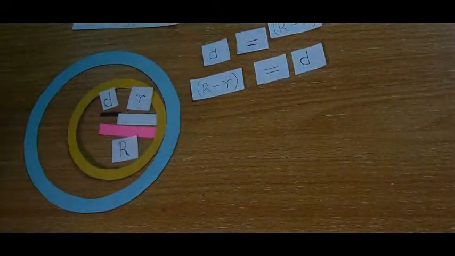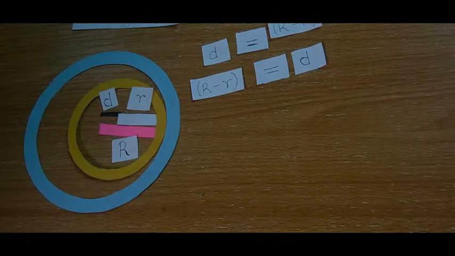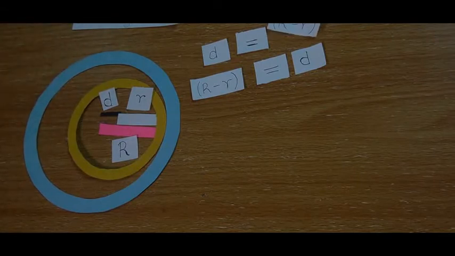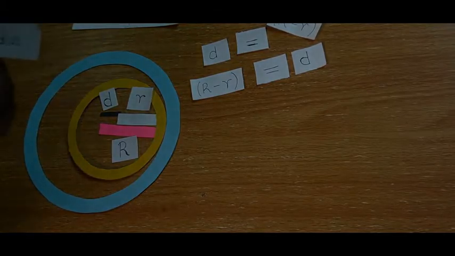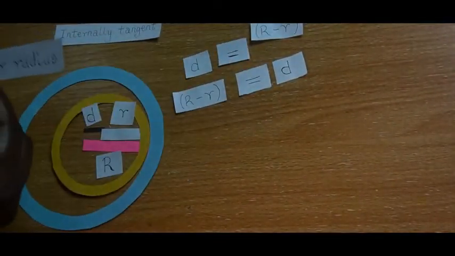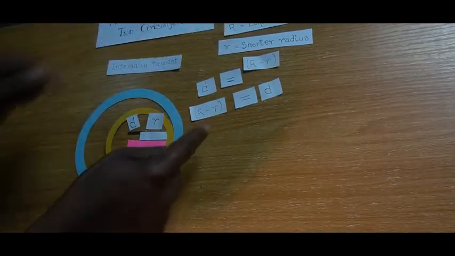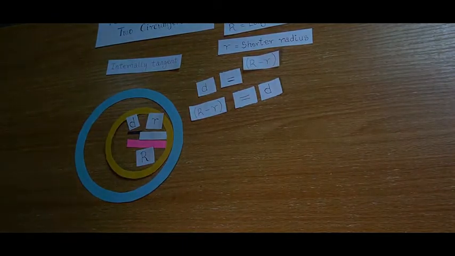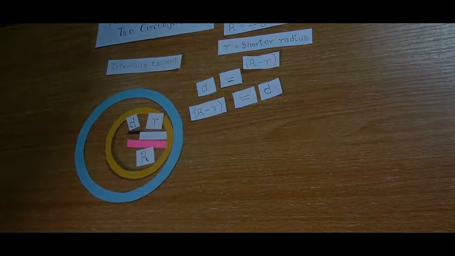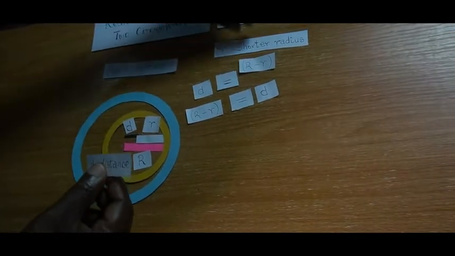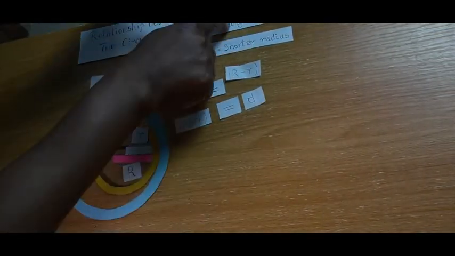Now let me explain my terms. This capital letter R equals the radius of the longer circle, and this r, small letter, is the radius of the smaller circle, and then D is the distance between the centers of the circles.